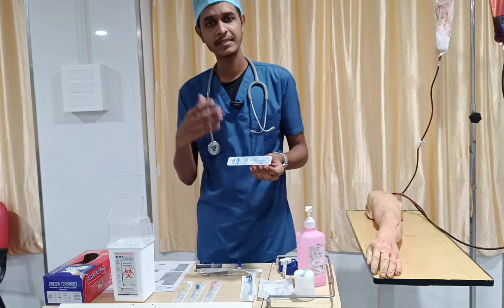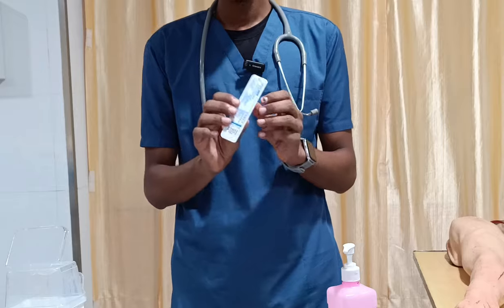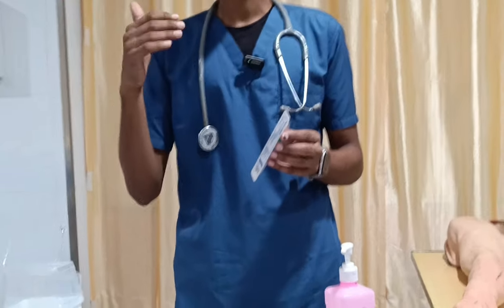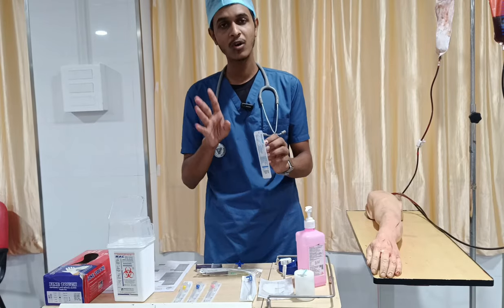We have various types of cannula, the over-the-needle catheter cannula. They start from 14 French up to 24 French. First, here we have four major cannulas.